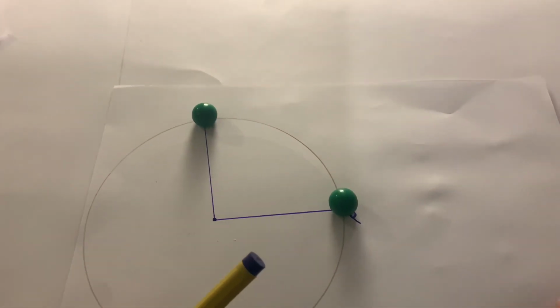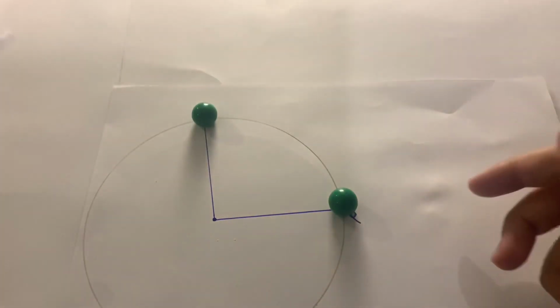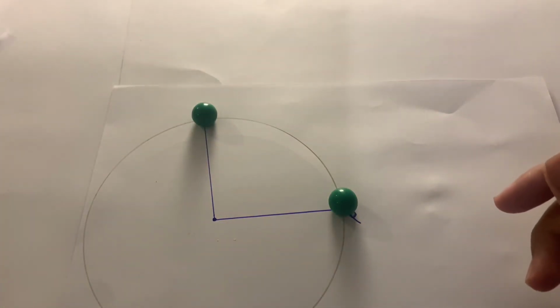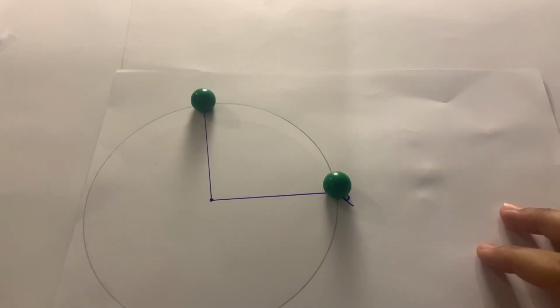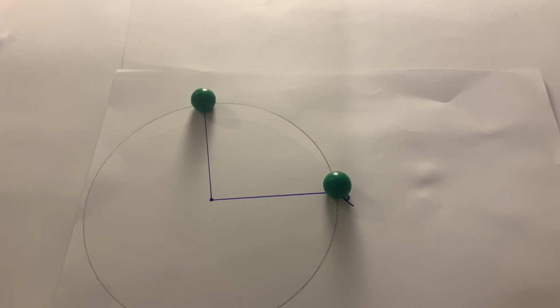Now we need to find the angular displacement. Obviously this object is moving in a circular trajectory because it is following a circular pattern. So what is angular displacement? Angular displacement is the angle through which an object moves from its initial position.